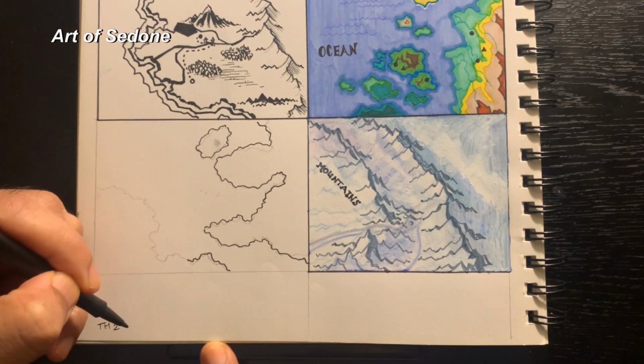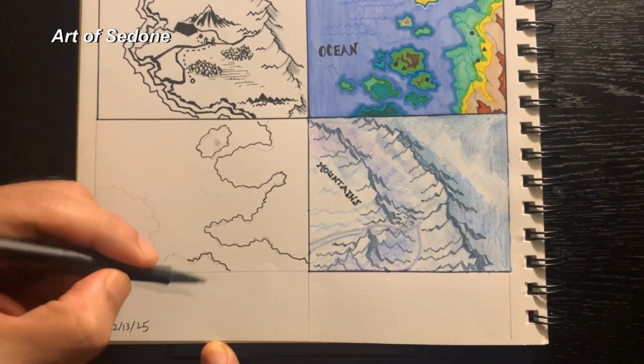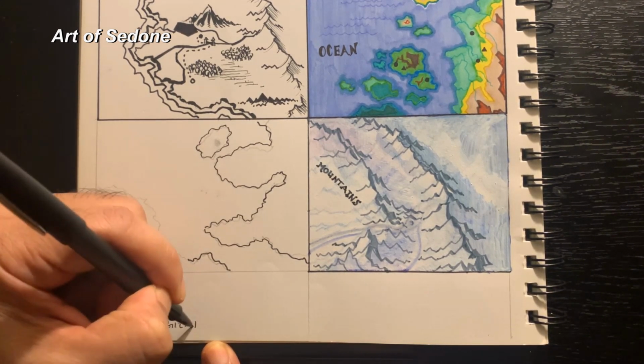It is Thursday, February 13th, 2025, and today's topic will be digitizing hand-drawn maps.